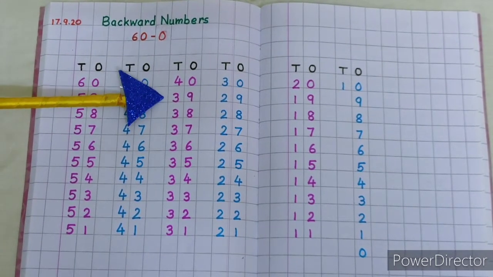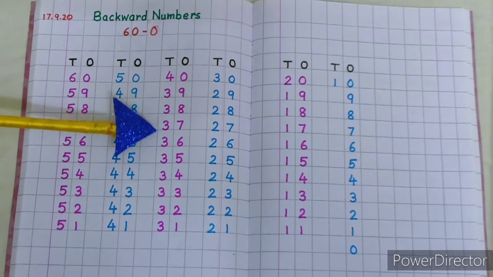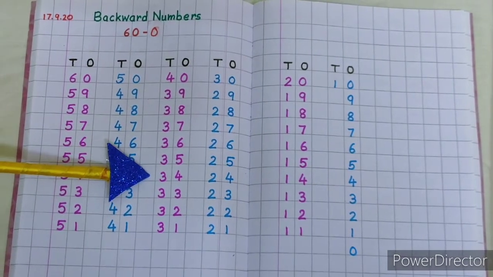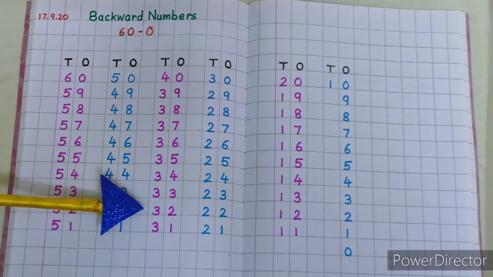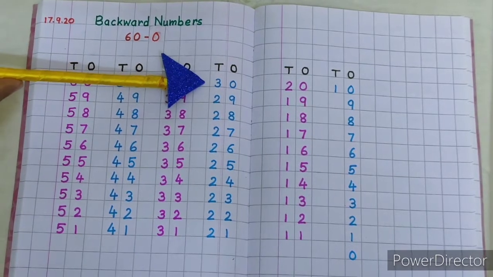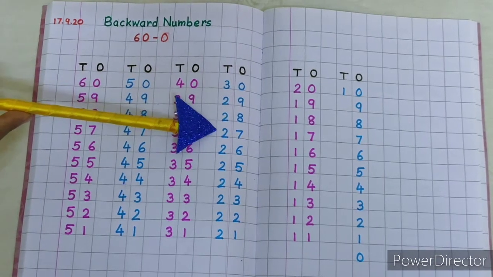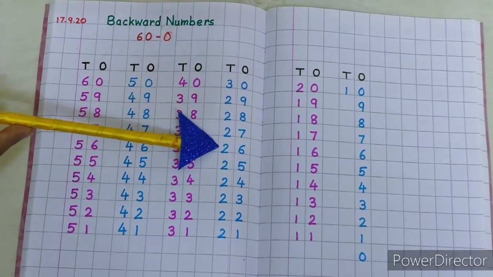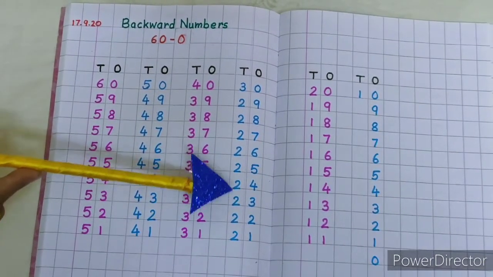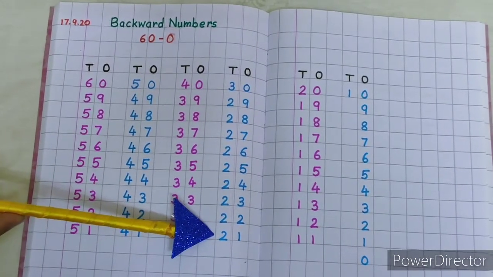40, 39, 38, 37, 36, 35, 34, 33, 32, 31, 30, 29, 28, 27, 26, 25, 24, 23, 22, 21.